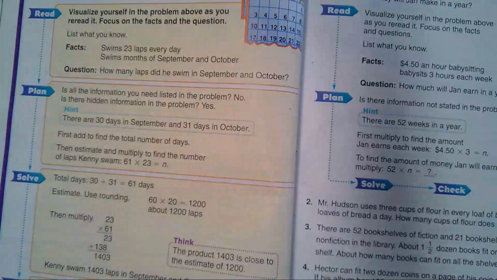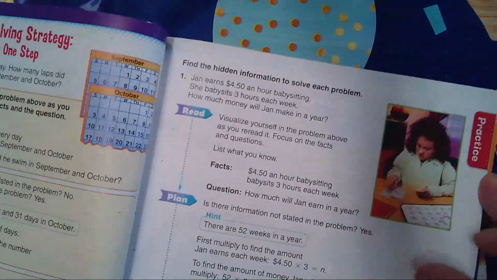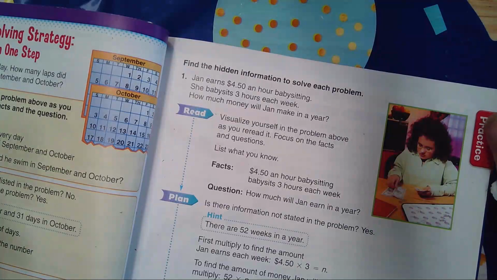Right. But for word problems, again, make sure you understand the question.